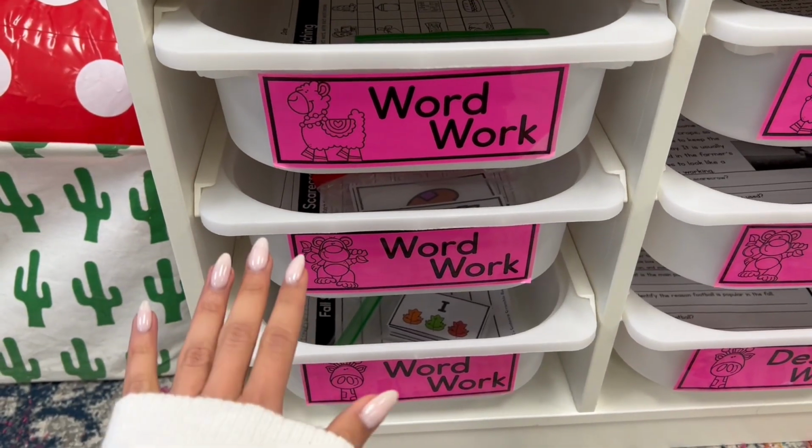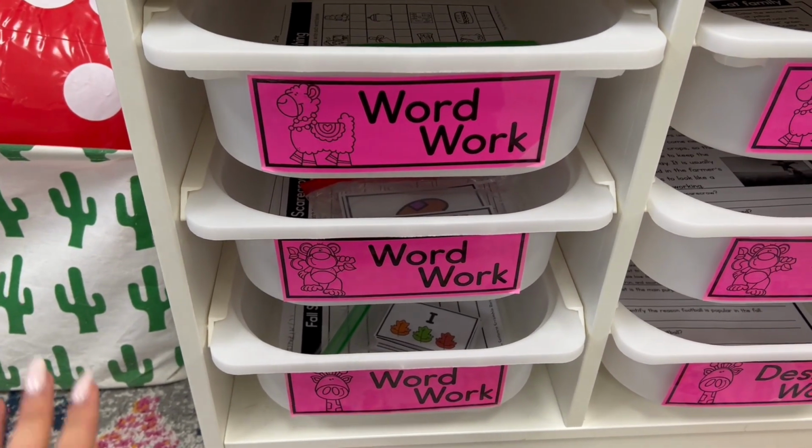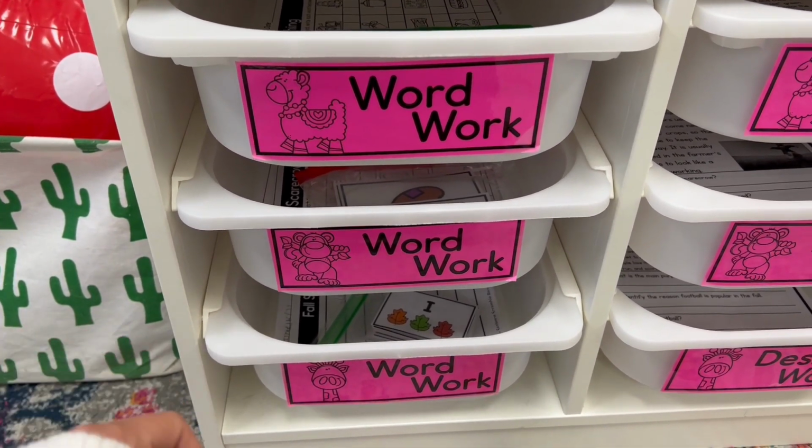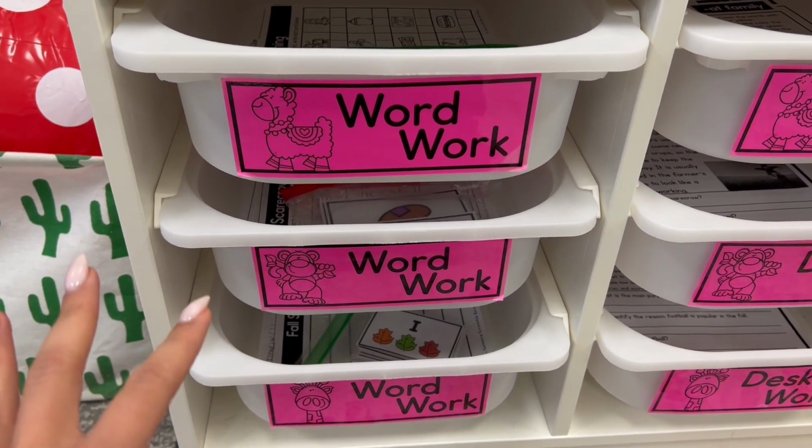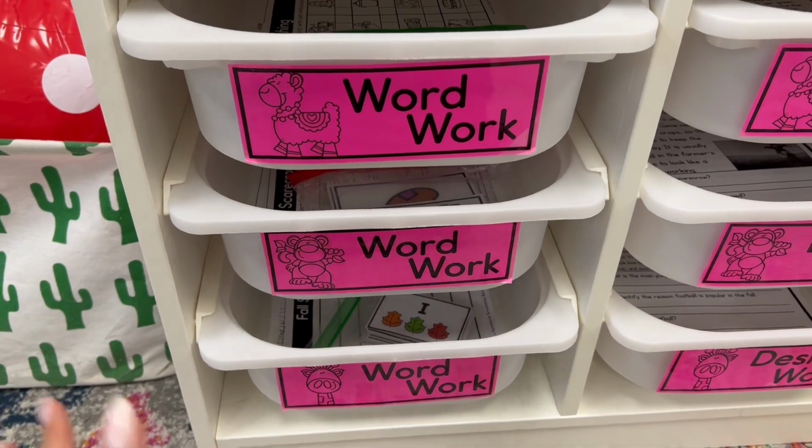I do like to do seasonal activities. It is kind of a lot of work for me if I don't get it prepped during the summer, but it's worth it because my students stay engaged and they get excited, and it just makes it more fun.